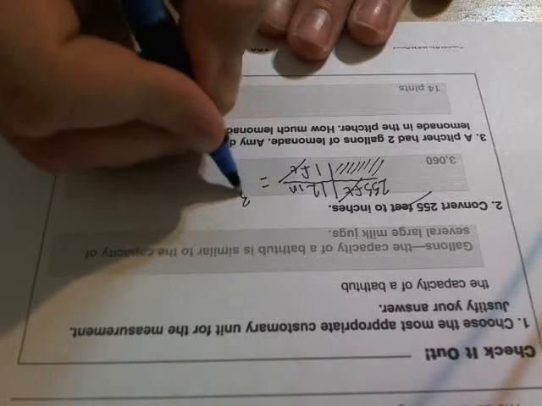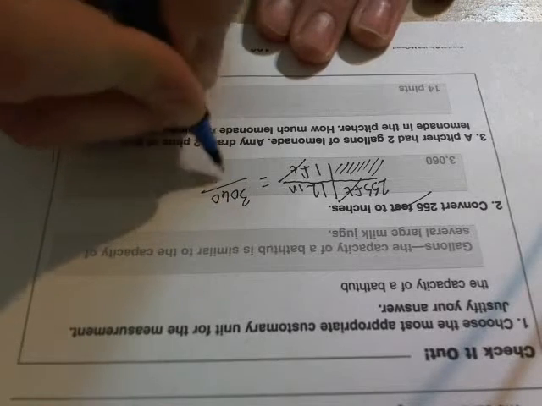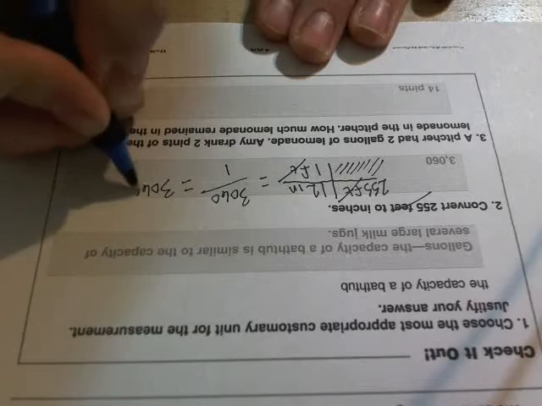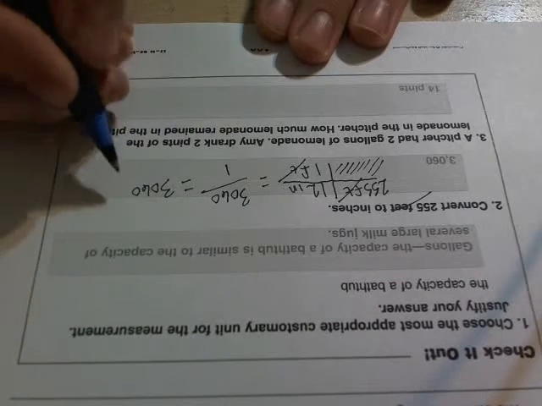I've got 255 times 12, which is 3,060. And on the bottom, I just have 1. 3,060 divided by 1 is 3,060. So 255 feet is 3,060 inches, exactly the answer they predicted.